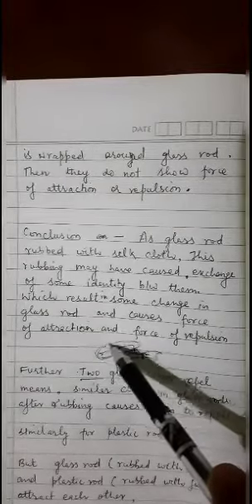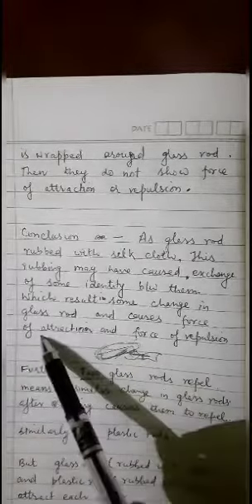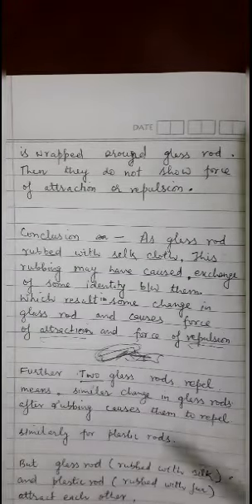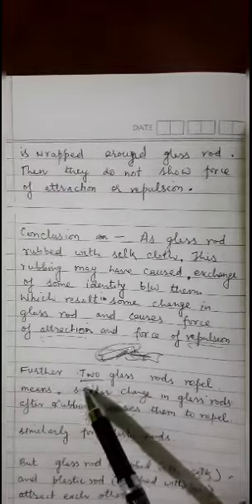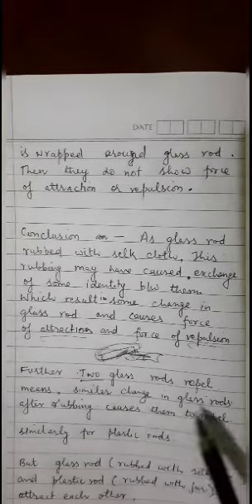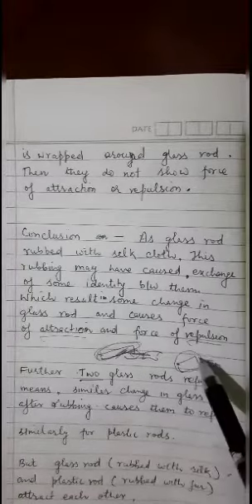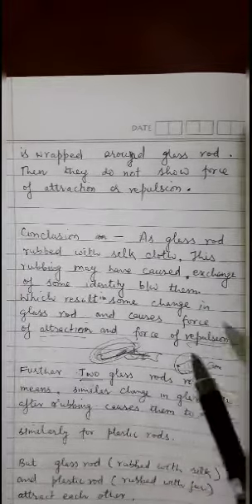There may be some change in the glass rod. This change which has been caused in the glass rod is responsible for the force of attraction and force of repulsion. Further, the two glass rods repel, as we have studied in activity 1. This means that when you rub one glass rod with silk, something has changed in the glass rod. Similarly, something has changed in the other glass rod also, and the change happening in both will be the same. So they repel each other.